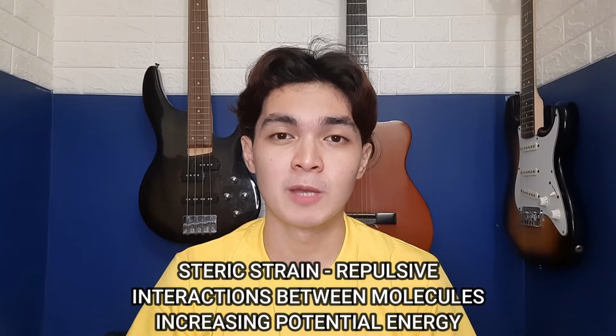Hence, it is worth noting that when a molecule experiences more steric strain, it is less stable because these bulky molecules would want to repel each other. Let us now look at the structure and the conformations of butane.